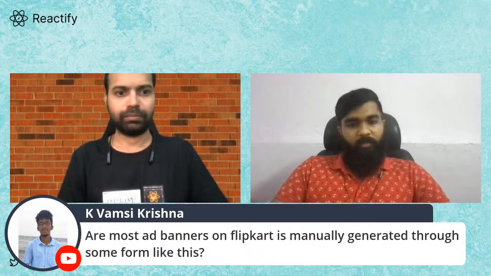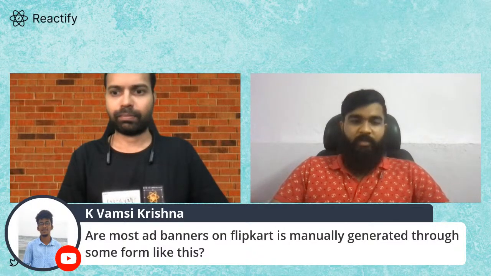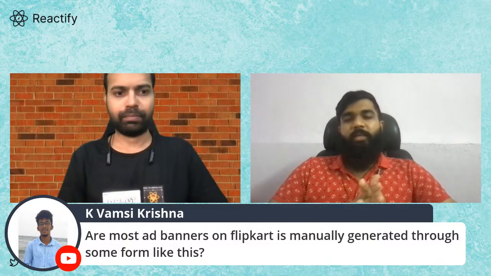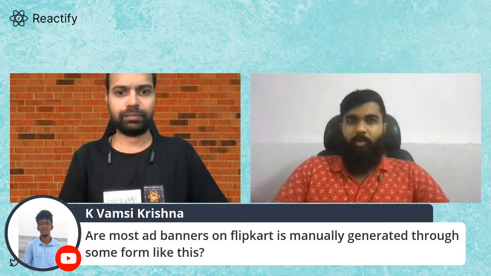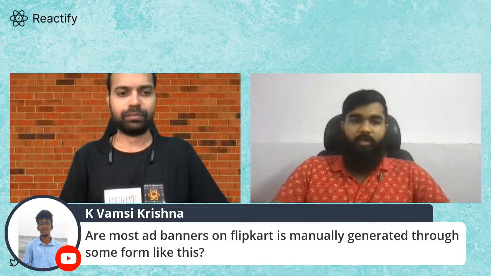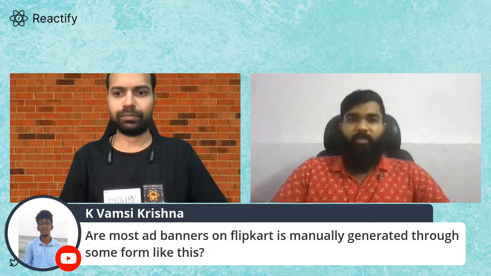Are most ad banners on Flipkart manually generated with some form like this? So there are different kinds of ad formats. Let's say if you search for shoes on Flipkart, among the search results, you can see some results with "ad" or "sponsored" on the top right corner. That is a different kind of ad. It just has the product image. So not every ad banner is generated like this, but a couple of ad formats are. There is a form, and then we generate the previews, and then these go live on the Flipkart website. I hope that answers your question.